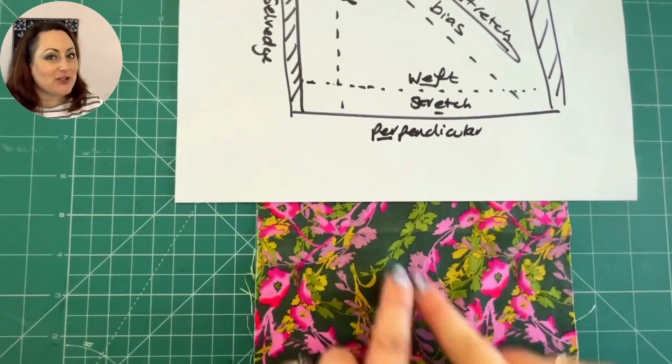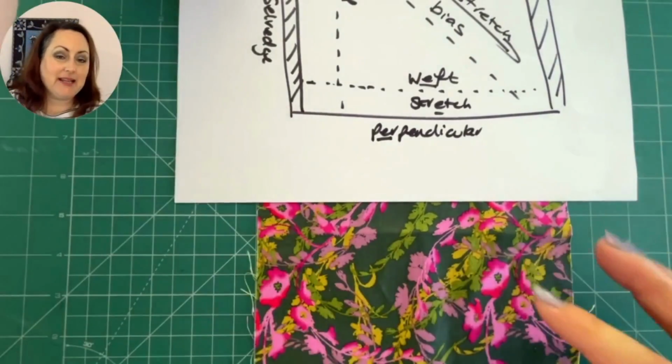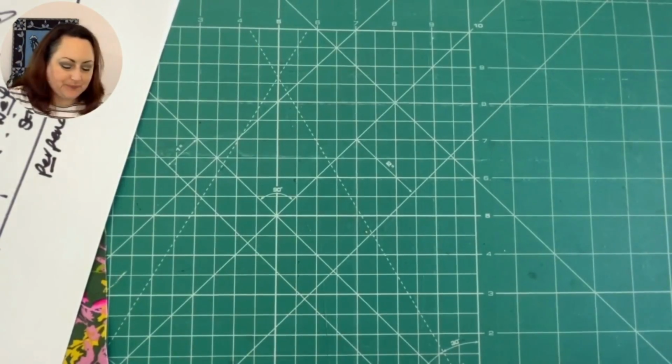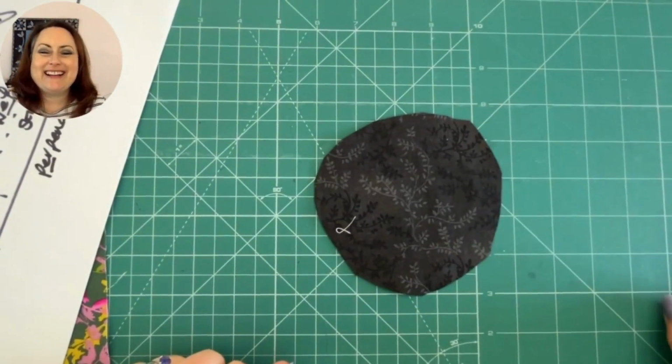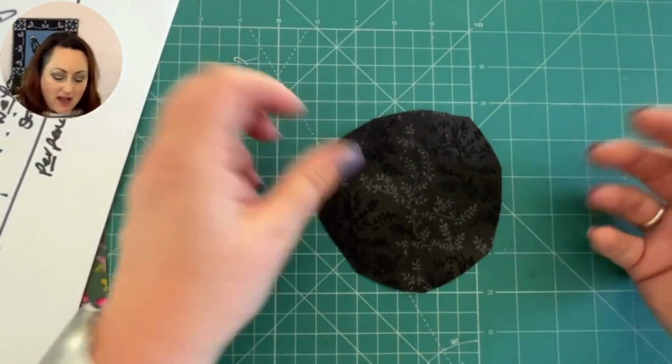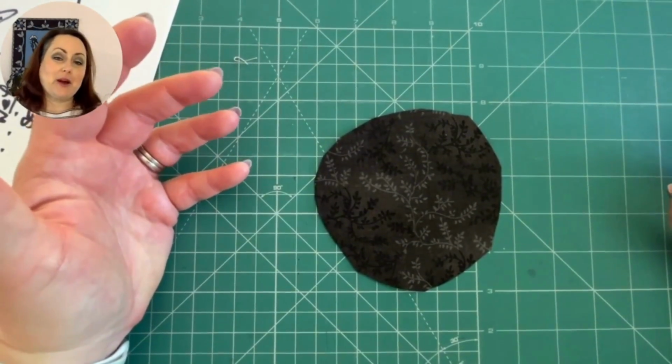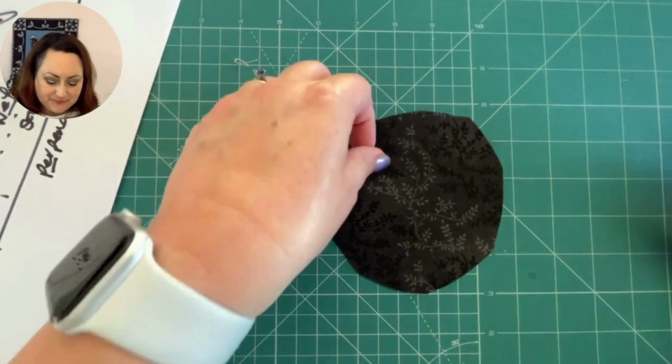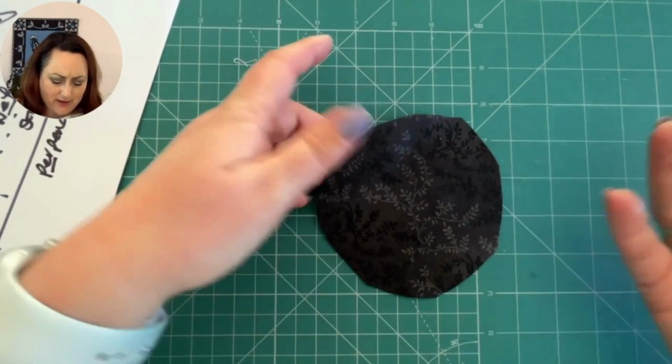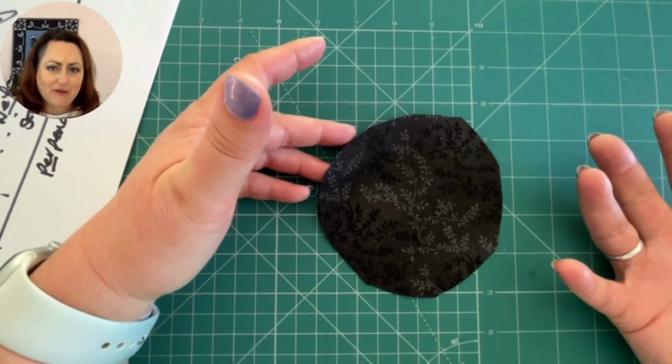But it doesn't just work with rectangular pieces. So let's just say you've got a bit of a scrappy piece around. And here's one I prepared earlier. So this is a scrappy piece. I have no idea which way is up on this one at all. There's nothing to guide me. Yes, I can sort of see the grain lines, but this is a really dark fabric.